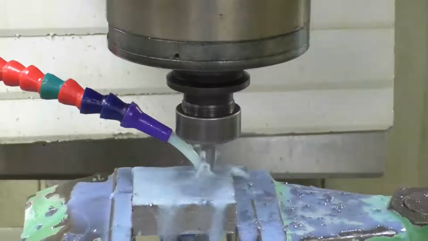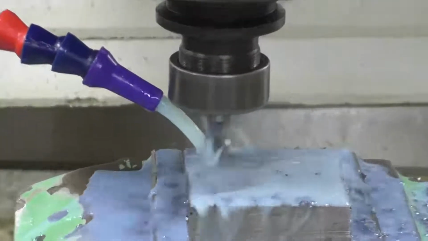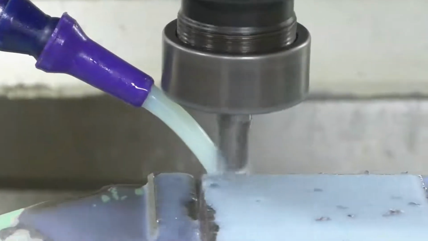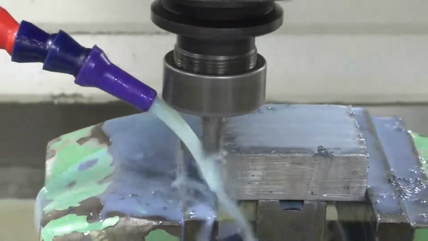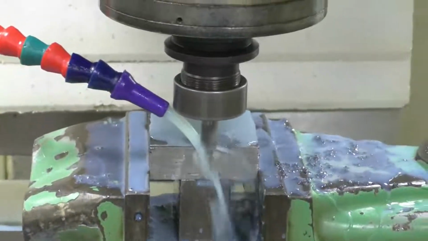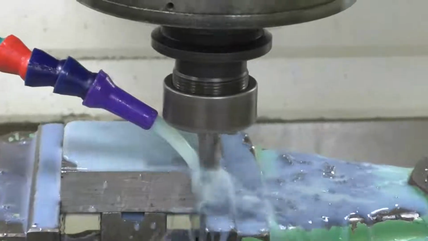So now we are using the coolant. Always remember, coolant is to be used to increase the life of a tool and to achieve a good surface finish on the job. We should always use a coolant. And here it will repeat the cycle till the depth has been achieved to 1 mm.